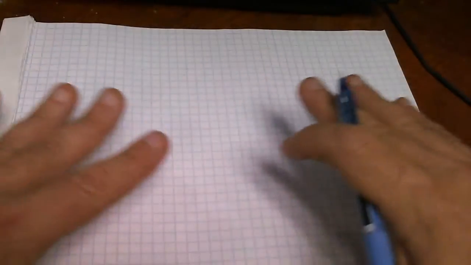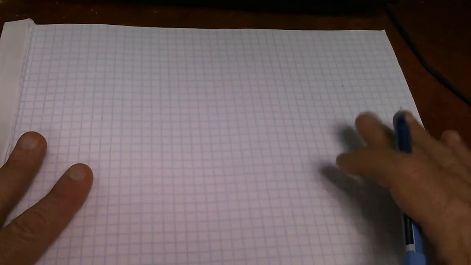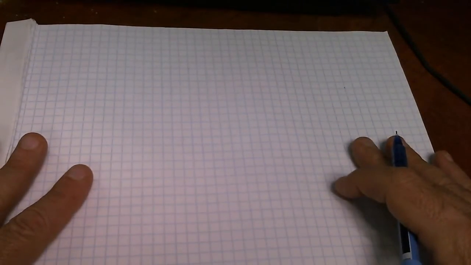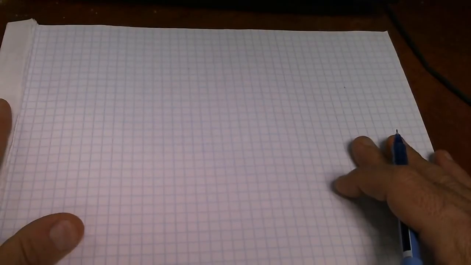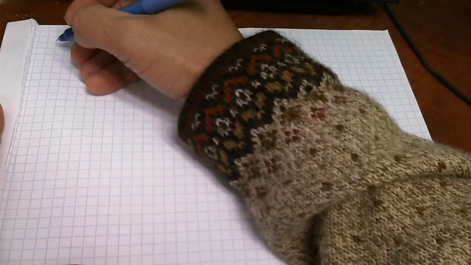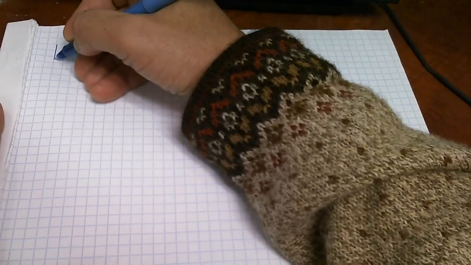So, Peter, I just have my Logitech webcam camera up here, and it faces basically the sheet of paper, and I'll use this sheet of paper to explain how to derive the total marginal abatement cost curve.